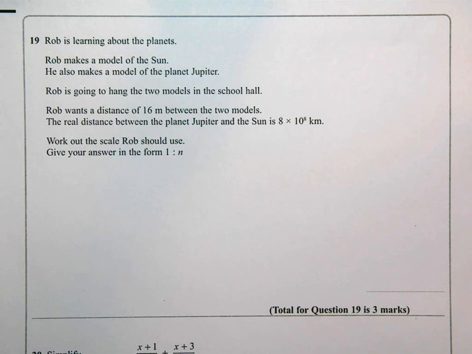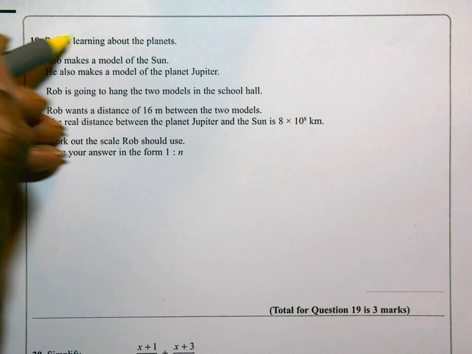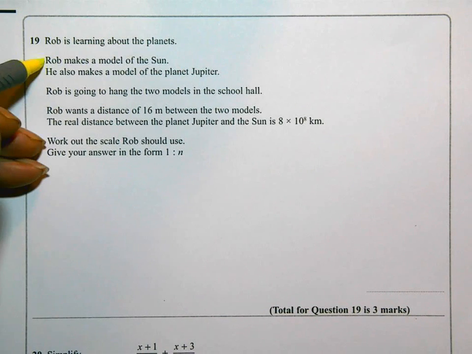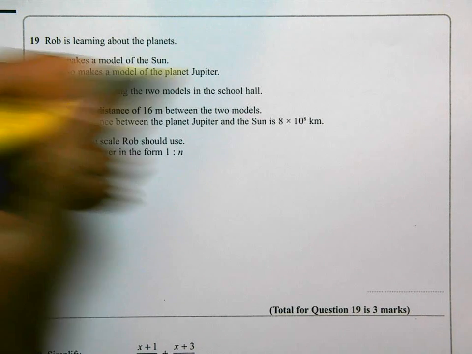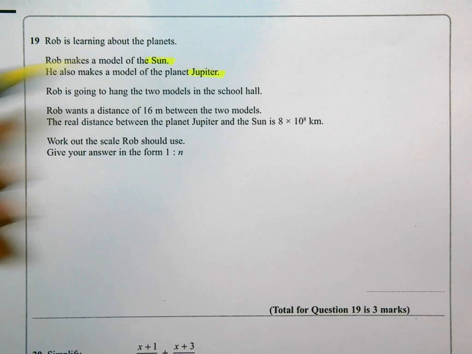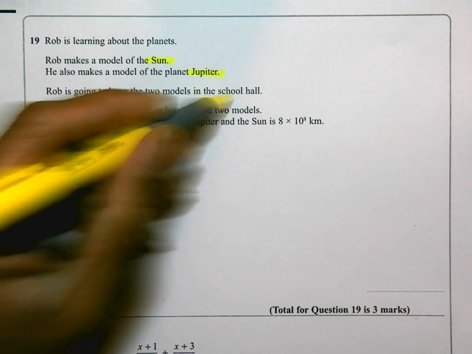This is question 19 on the higher calculator paper. The question says, Rob is learning about planets. Rob makes a model of the Sun. He also makes a model of the planet Jupiter, so Sun and Jupiter. Rob is going to hang the two models in the school hall.